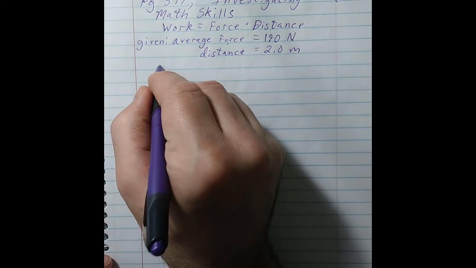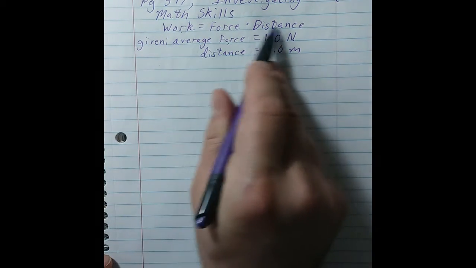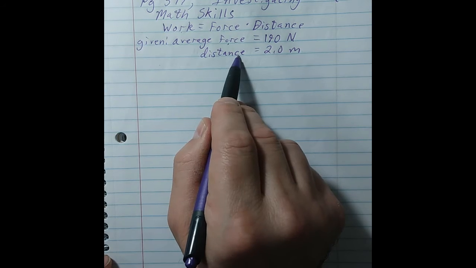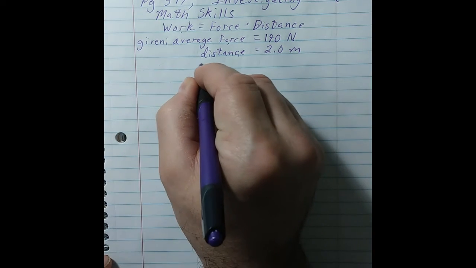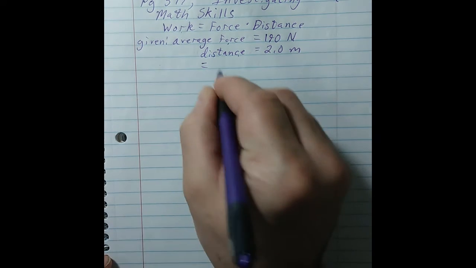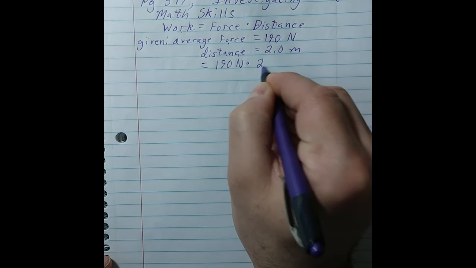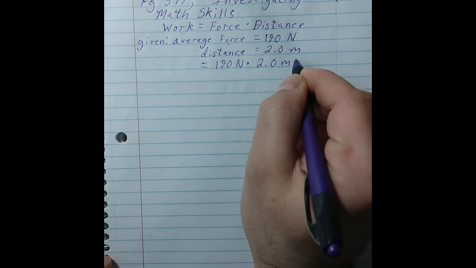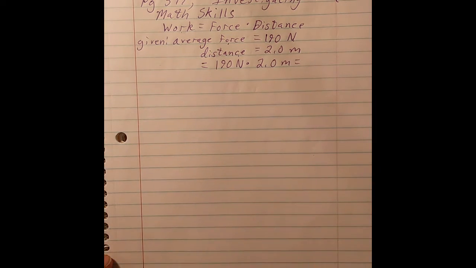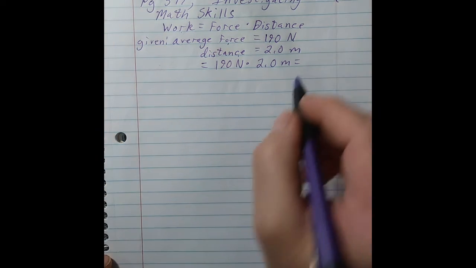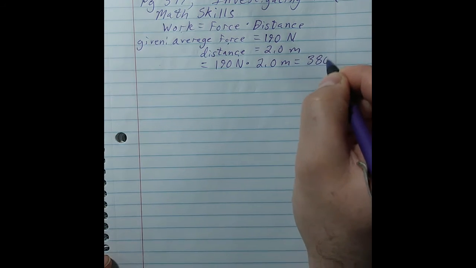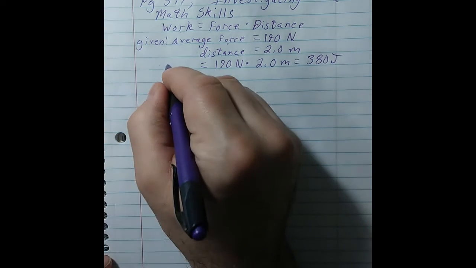Now, if work equals force times distance, and they're giving us force and they're giving us distance, that's going to be equal to 190 newtons times the distance of 2.0 meters, and that's going to be a grand total of 380 joules. That is my work.